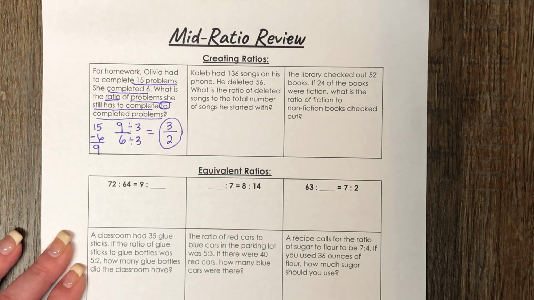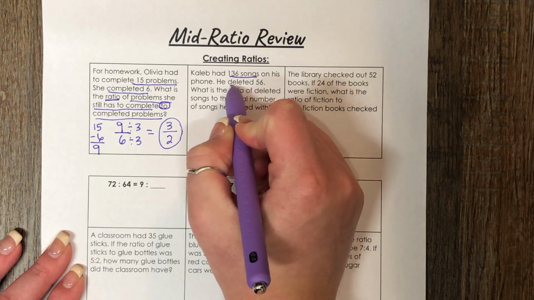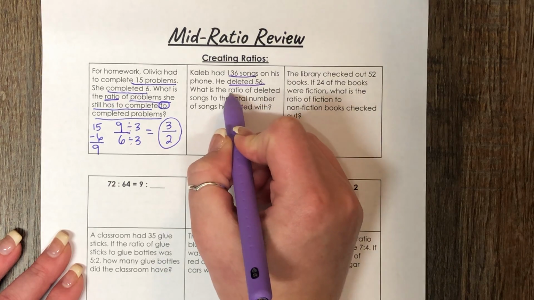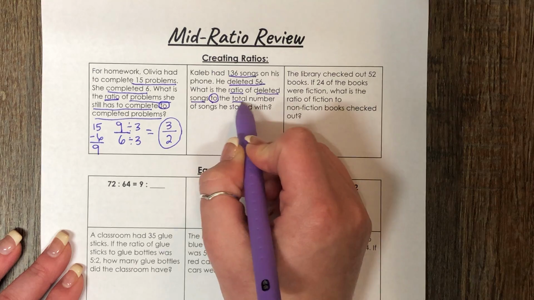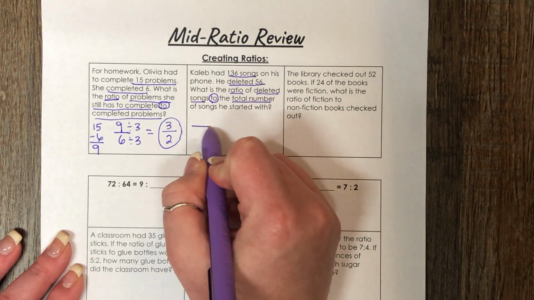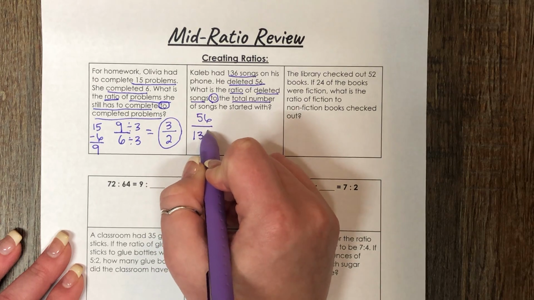All right, see if you can do this one. Caleb had 136 songs on his phone. He deleted 56. What is the ratio of deleted songs to the total number of songs he started with? So 136 total, deleted 56. I want the ratio of deleted to total number. So you should have done 56 over 136.